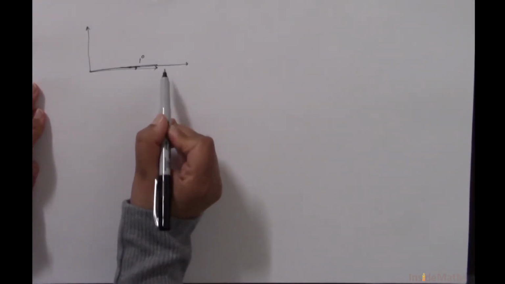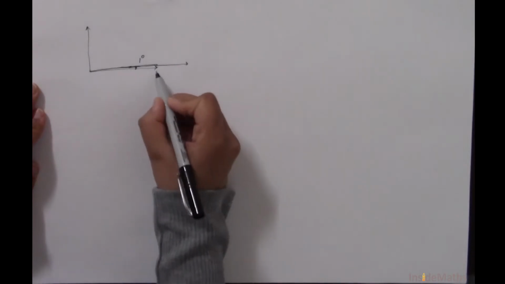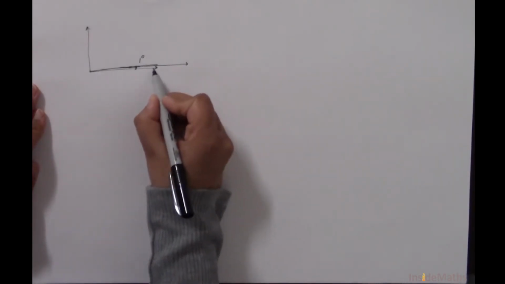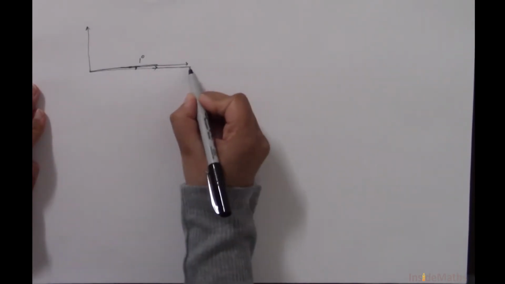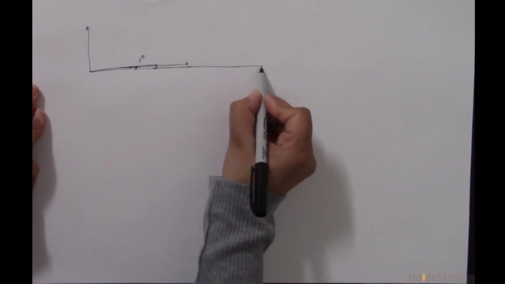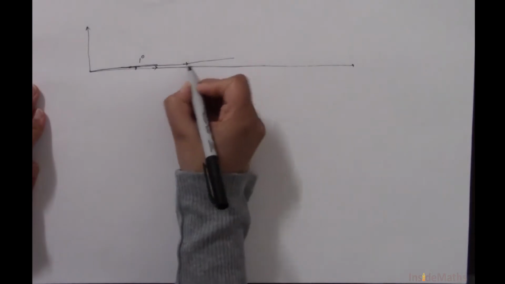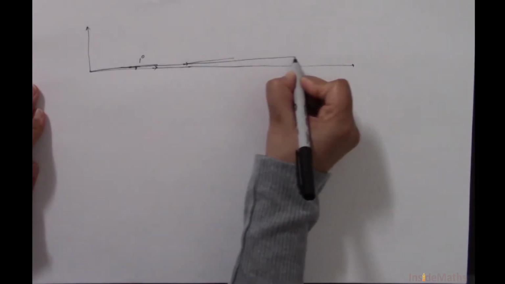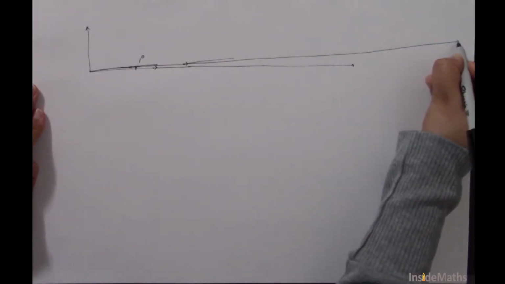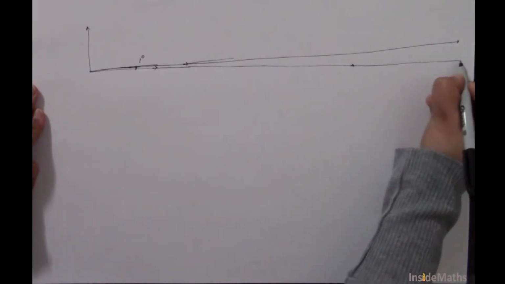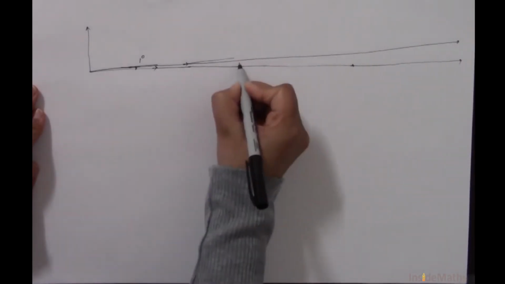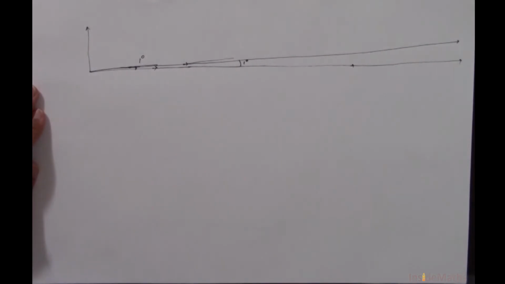Now if I see the extended picture of this angle, it will get wider and wider. If I keep on extending these two rays, it might look like this. This is angle 1 degree.